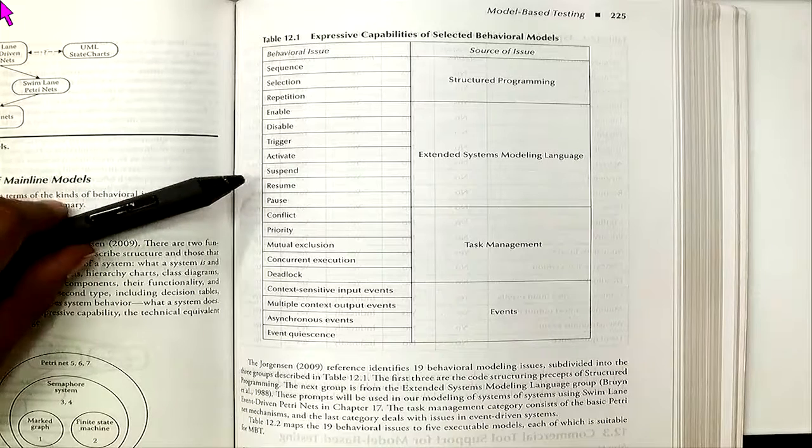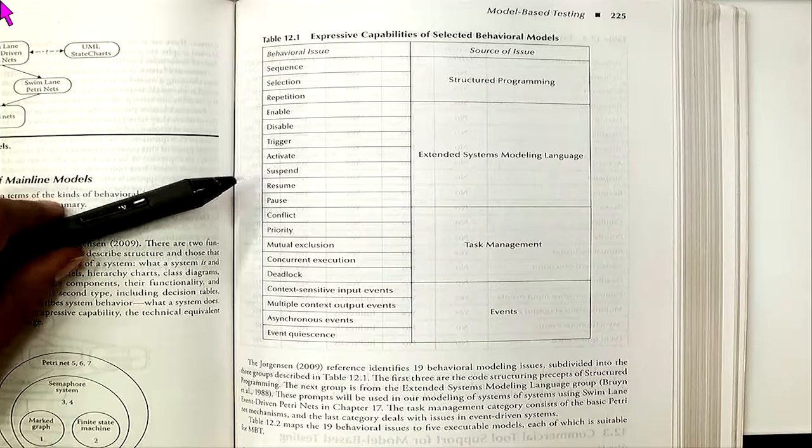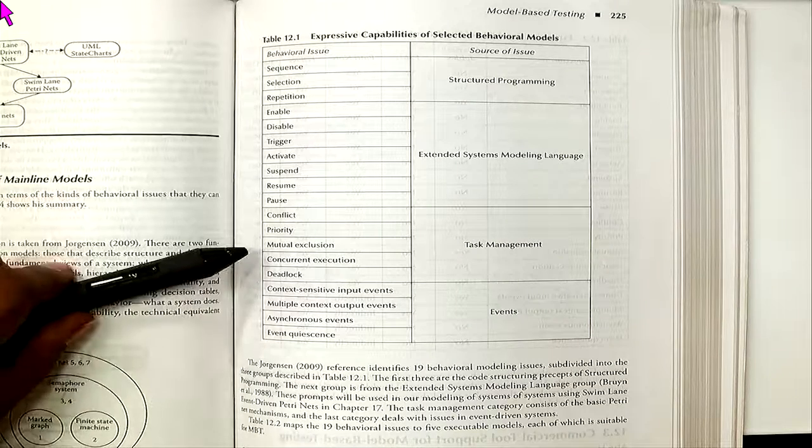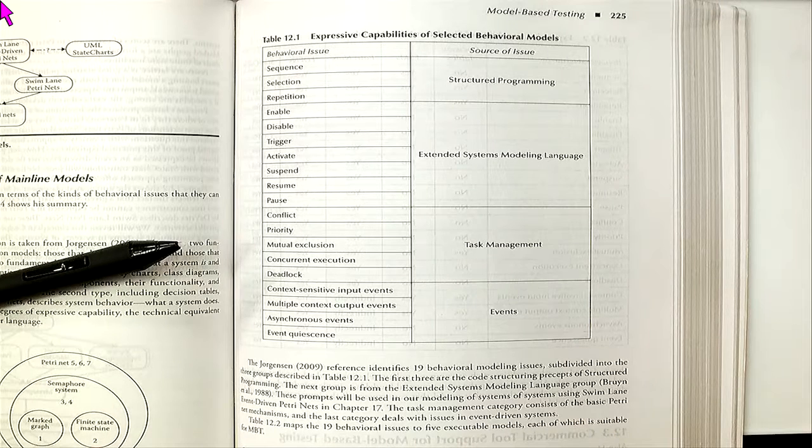Another set is where we are looking at a lot of events. Suspend, activate, resume, pause. On a task piece where we are looking at a lot of concurrent execution that could happen. So I'm looking at a lot of concurrency that can happen, parallelism that could take place.